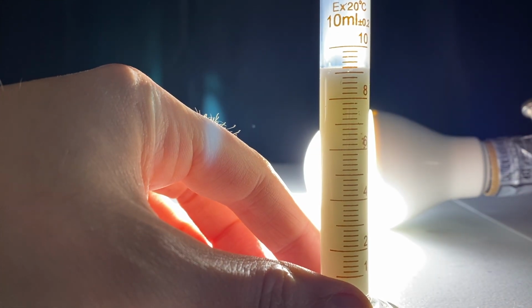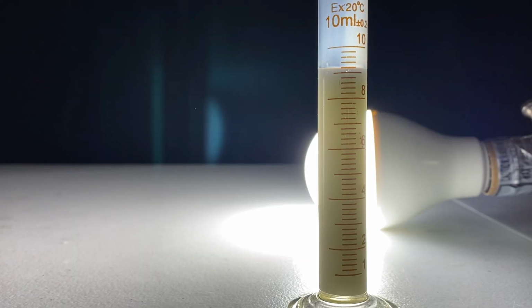What has a higher specific gravity, milk or water? Does it matter whether it's whole milk or fat-free milk? Stick around if you want to find out.